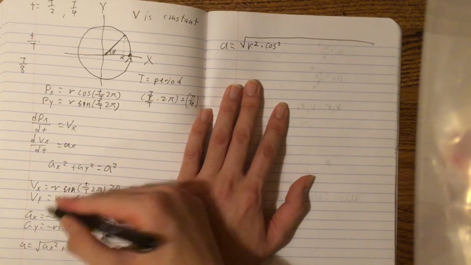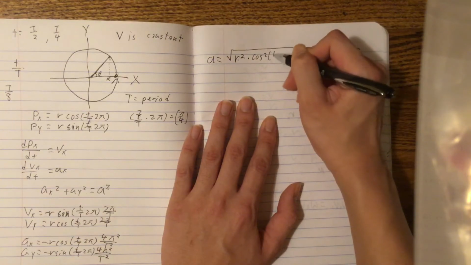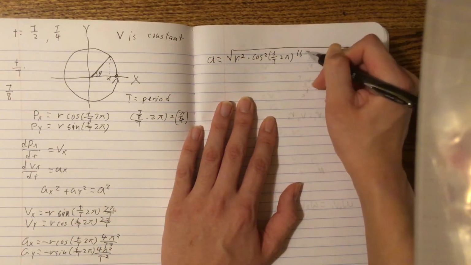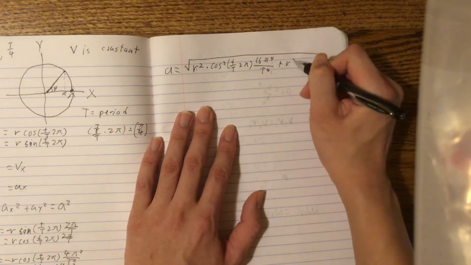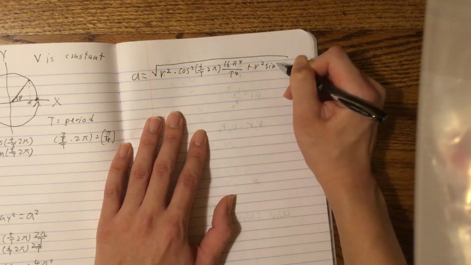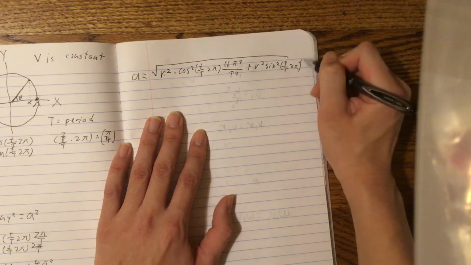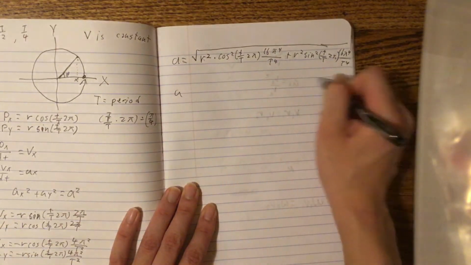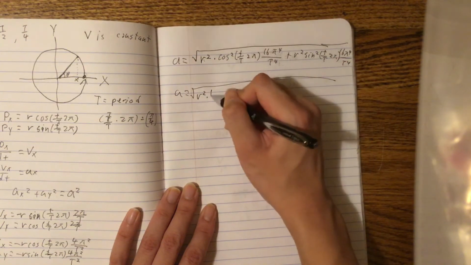The negative sign gets removed because if you square something, it becomes positive. Alright, and now I'm going to factor out r squared times this here.